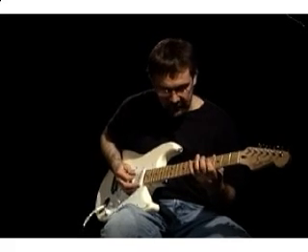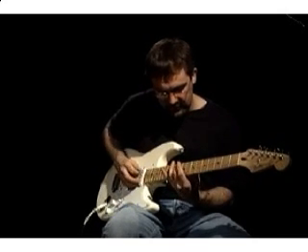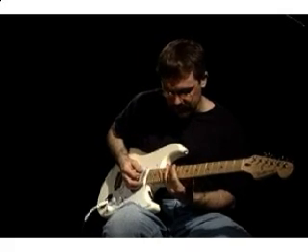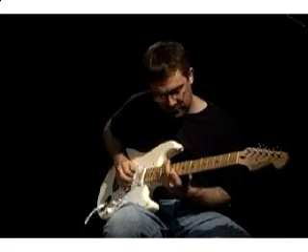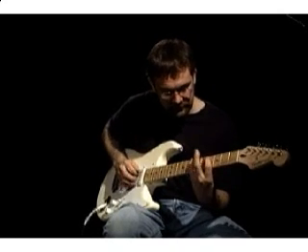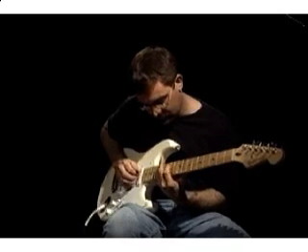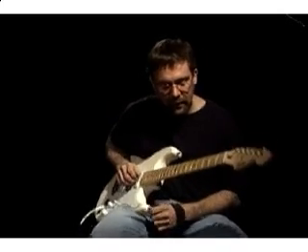Now take that same fingering pattern, that same melody, and move it up 5 frets to the 4 chord, and you get this. Move it up again, 2 more frets to the 5 chord, and you get this. That sounds like this. All of the other patterns work the same way.